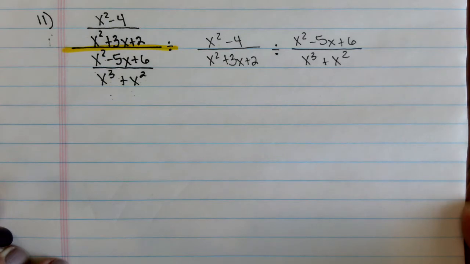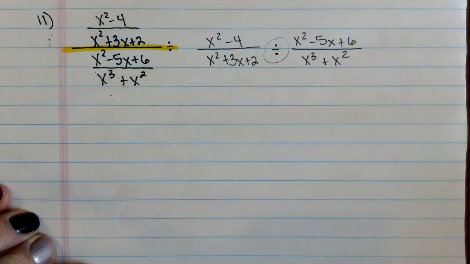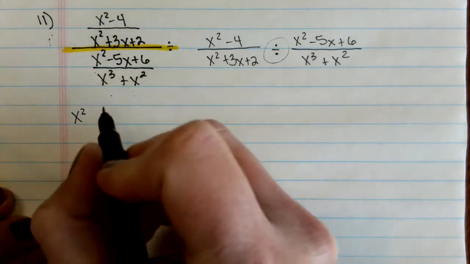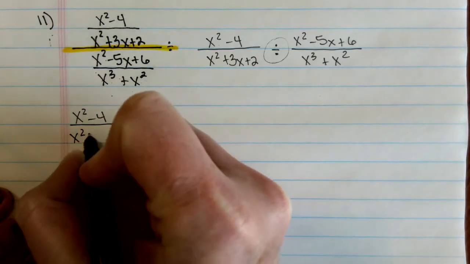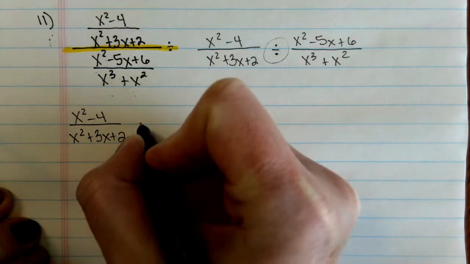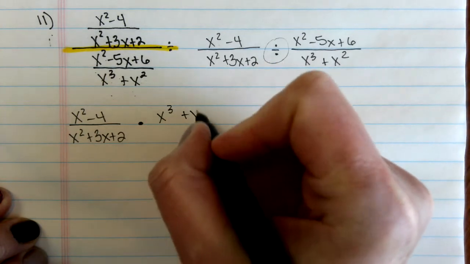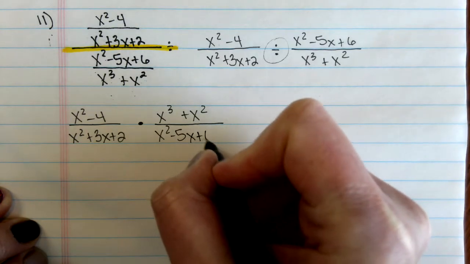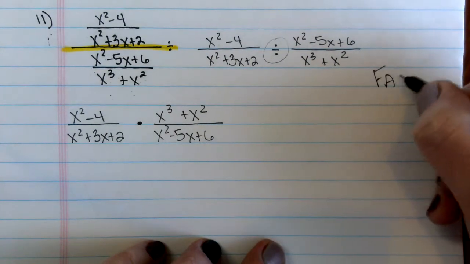And then once we do that, now this looks just like number 9 did. We need to get rid of this division sign, and we need to change it into a multiplication problem. So I'm going to do my keep, change, flip. The first fraction stays exactly the way it was. I'm going to change this to multiply. Now my x cubed plus x squared is in the numerator, and x squared minus 5x plus 6 is in the denominator. Now we need to factor everything.